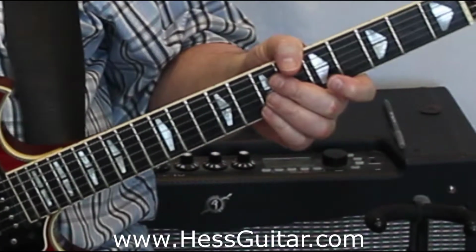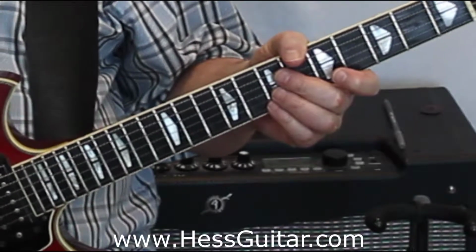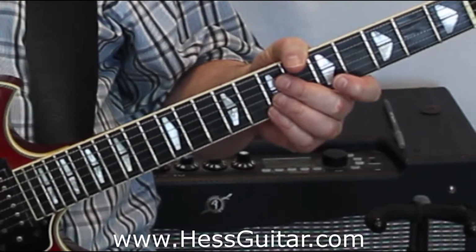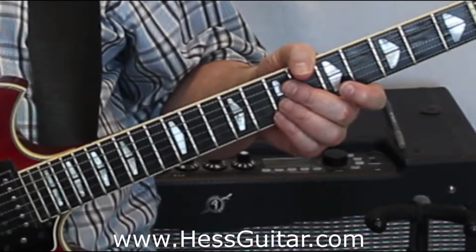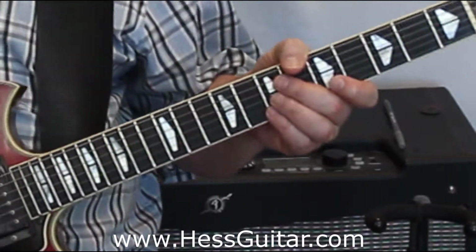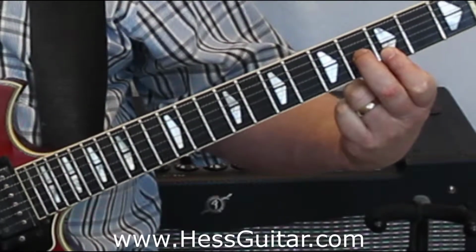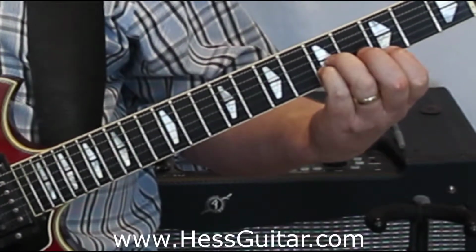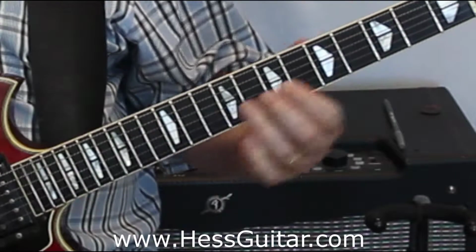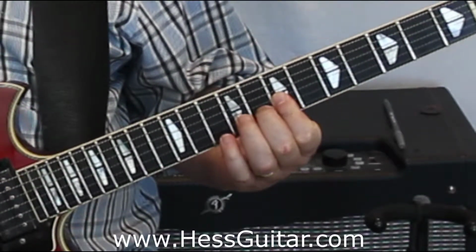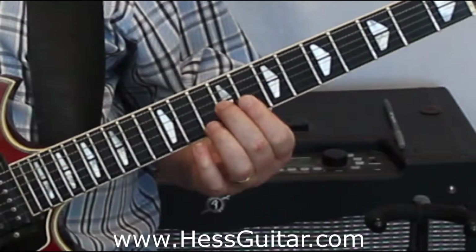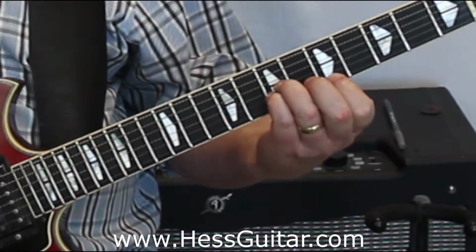Now, I don't know if you notice this, but the shapes are the same. They just change the inversions, right? And so down here we started with the E shape, and then we went to the A shape, and then we did the D shape. Now we move up here, we start with a D shape, and then we go to the E shape, and then we go to the A shape.